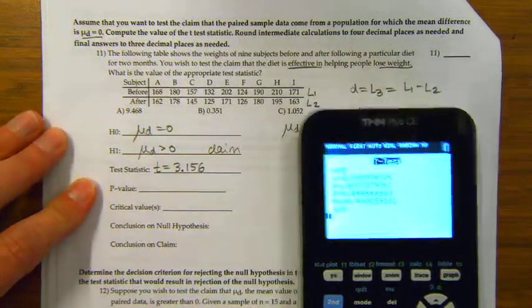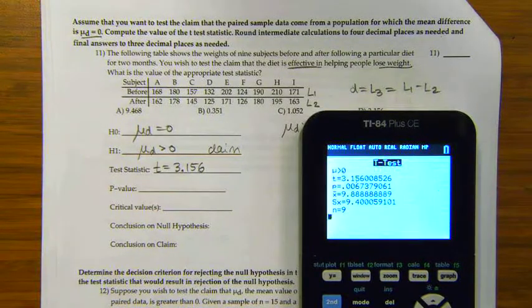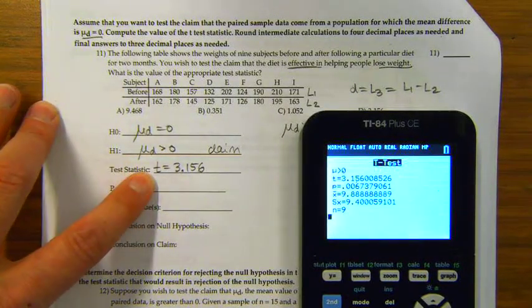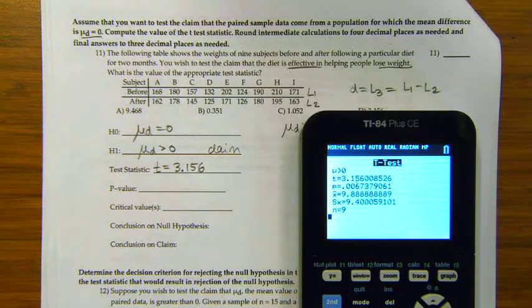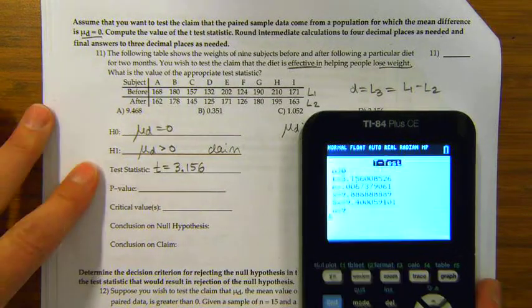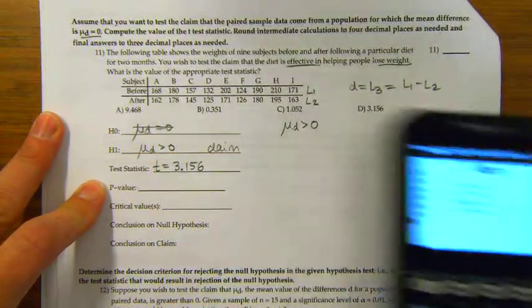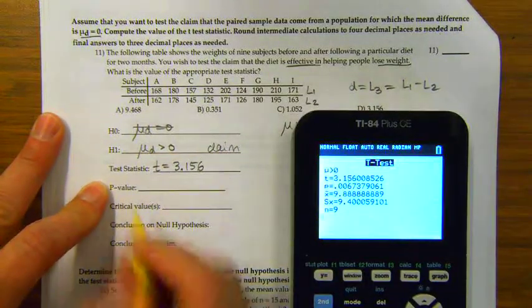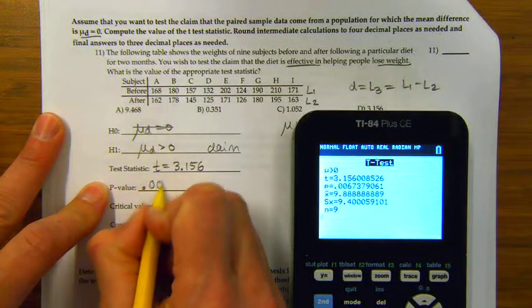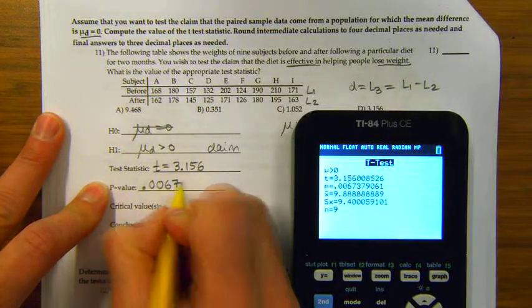Does that look like a usual or an unusual value? Unusual value. Remember, we made the assumption that there's no difference between the before and after data. We found an unusual value, so we're going to go back and say our assumption was incorrect, and therefore we're going to reject the null. Our p-value is the next line. That's 0.0067 rounded to 4 decimals.